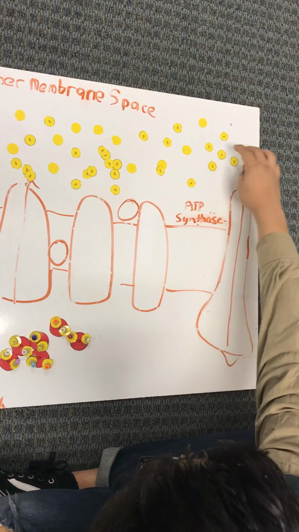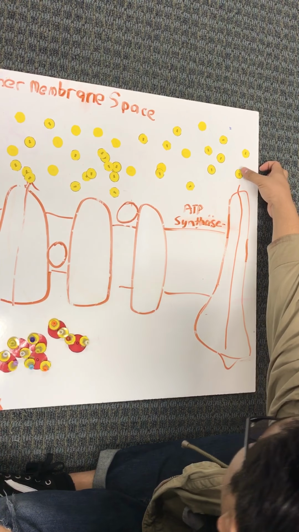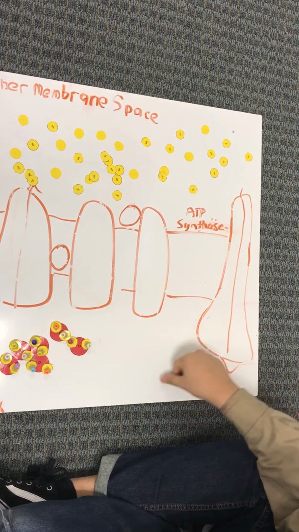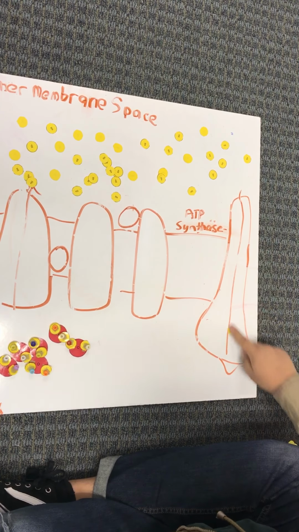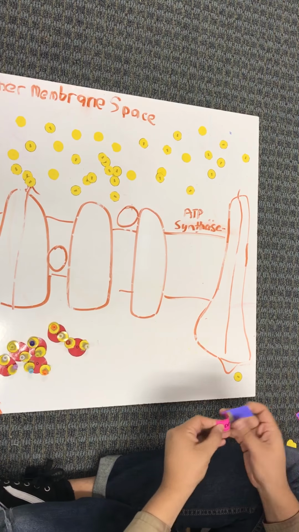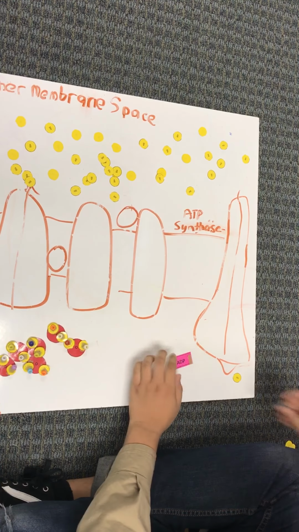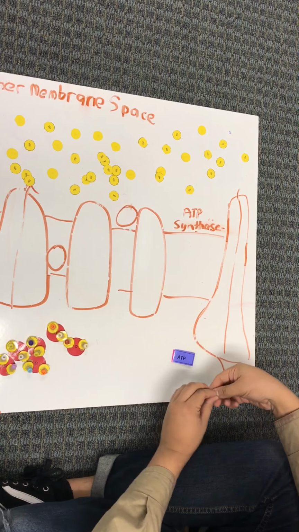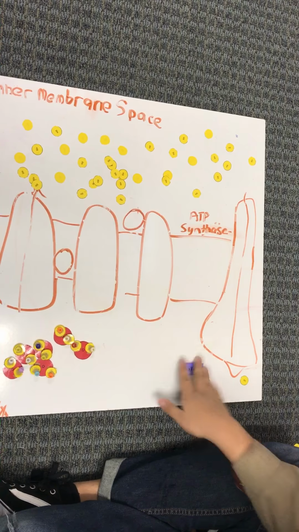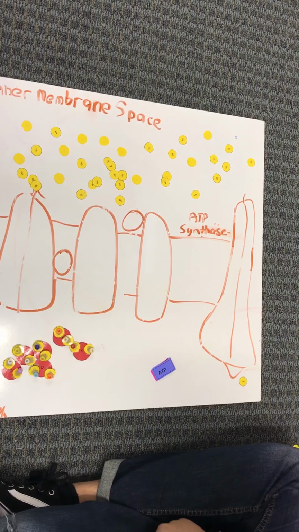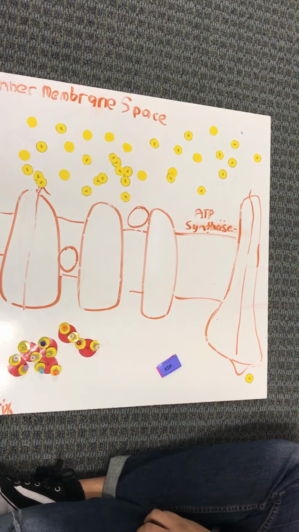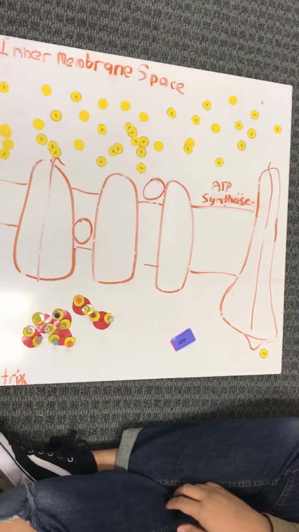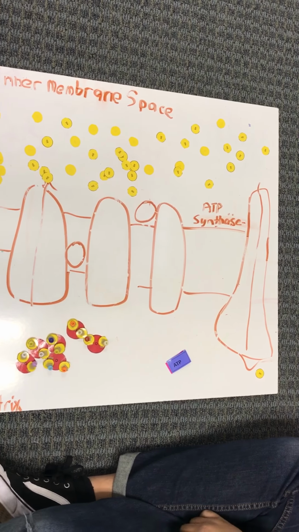We have a higher concentration of hydrogen protons up here, so naturally they will flow along the concentration gradient, and the movement of hydrogen through the ATP synthase gives enough energy for ADP and a free-standing phosphate to fuse together, creating ATP. And this process keeps repeating until we make around 32 to 34 ATP, 6 H2Os, and all of our NAD and FAD used in the cycle is recycled. And that's the end of the electron transport chain and the end of cellular respiration.